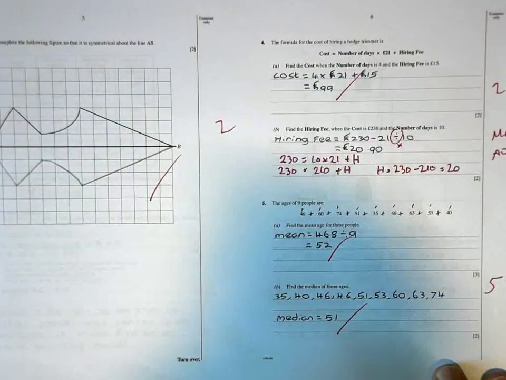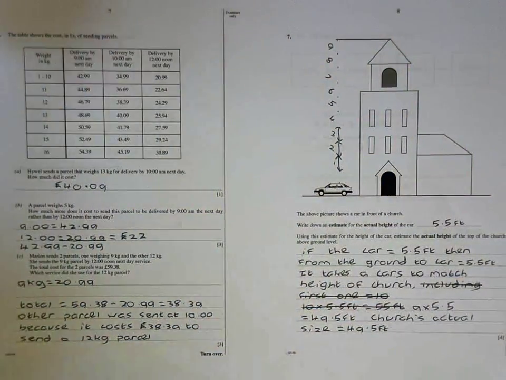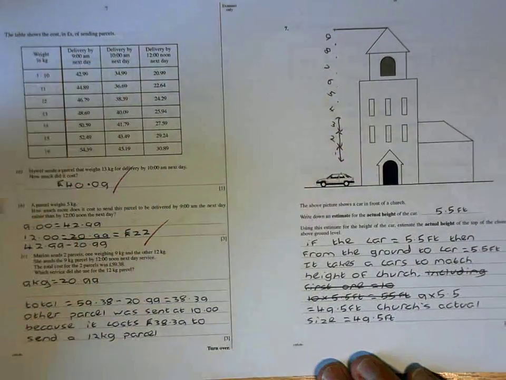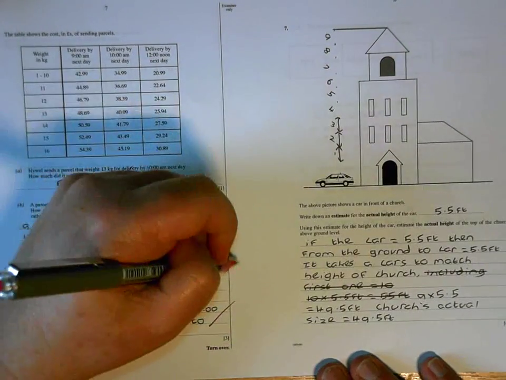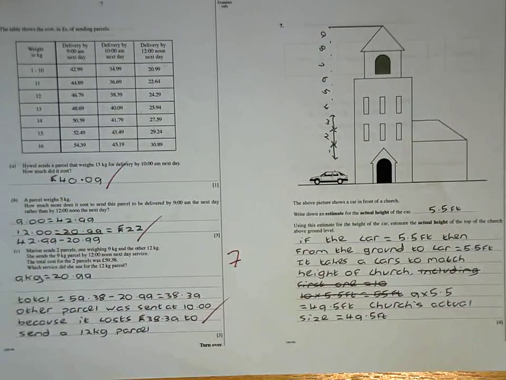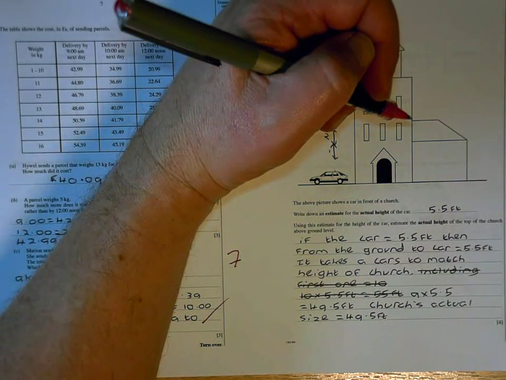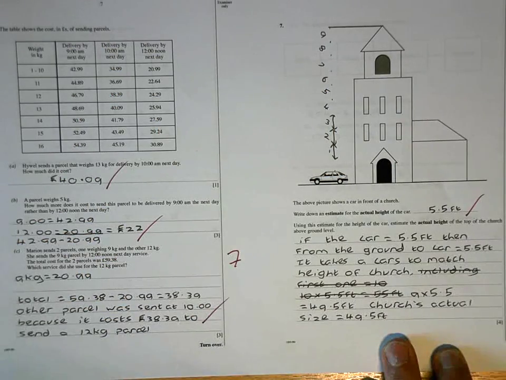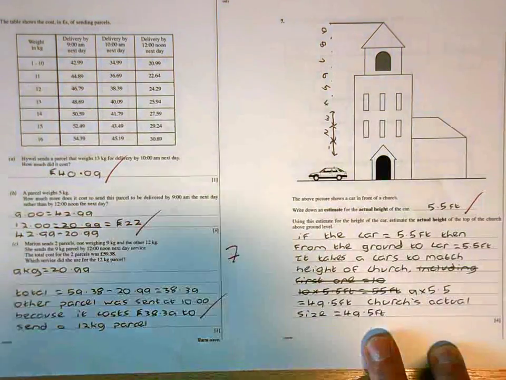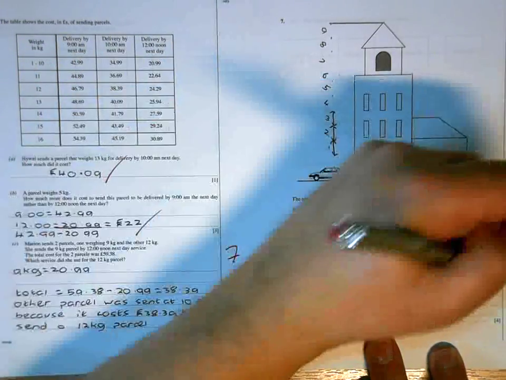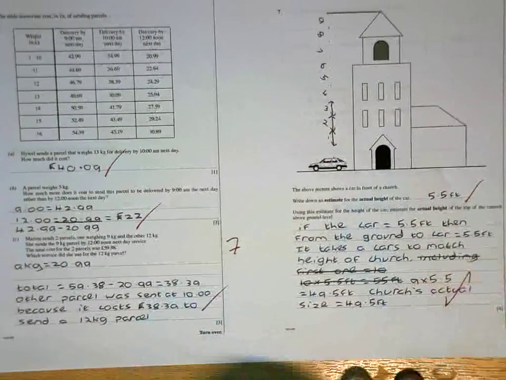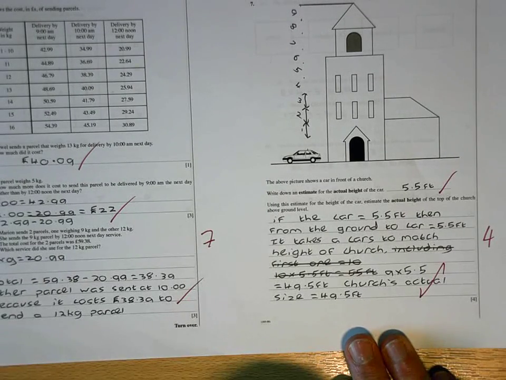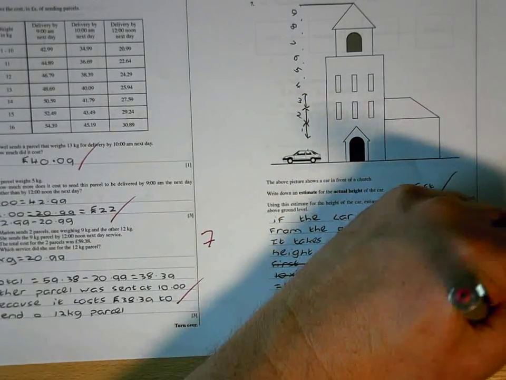52, and that is good. So 9 for that page. That's good. 5.5 foot, you're better off using meters. And 5.5 foot is not bad. And then you're reckoning that's 9 lots of 5.5 foot, which is 49.5 foot. So for your method, that's fine, but life is easier if you work in meters and you estimate that to be 1.5 meters. So 7/11 for that page.